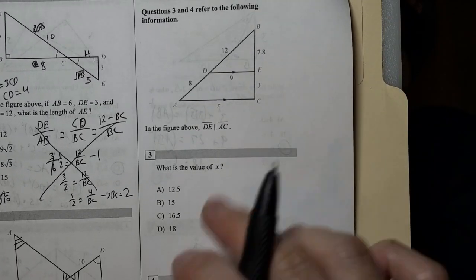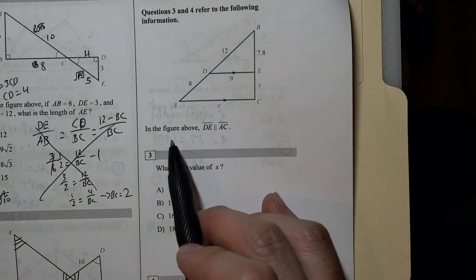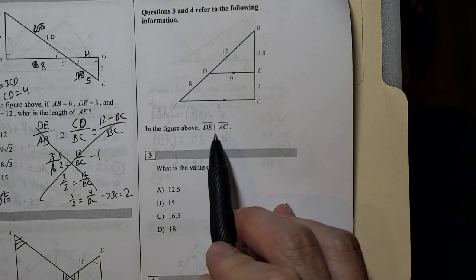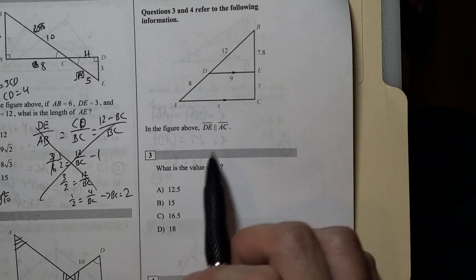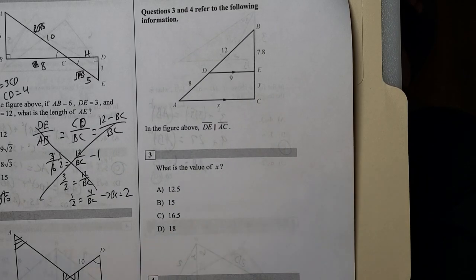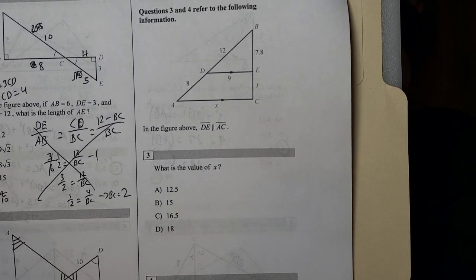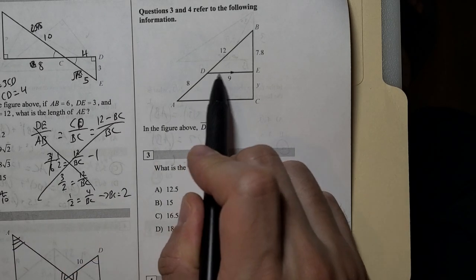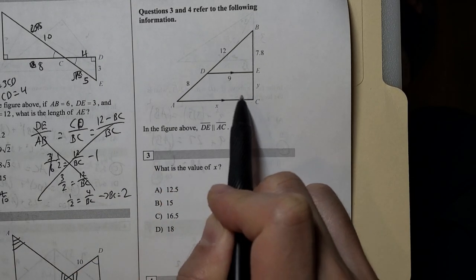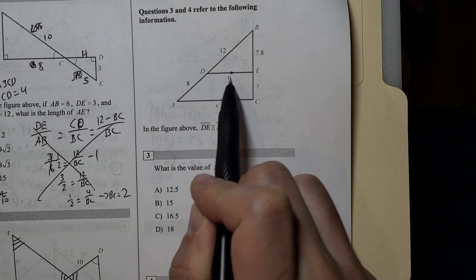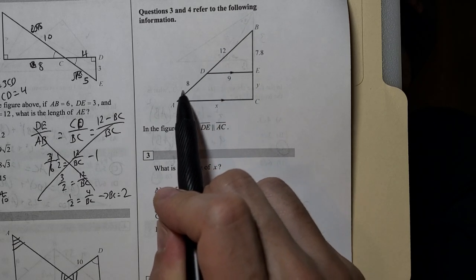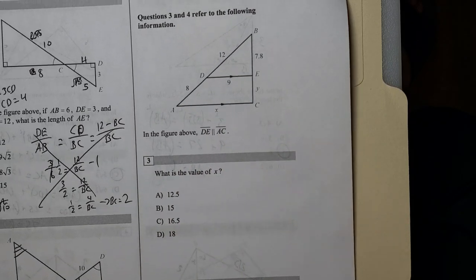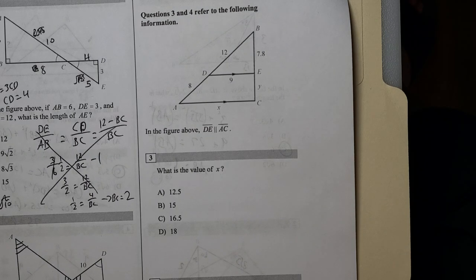Multiple choice. Okay, 3 and 4 refer to the following. In the figure above, DE is parallel to AC. What is the value of X? So there's actually one more theorem that says if there's a line parallel to the base of the triangle, then this parallel line intersects these two sides of the triangle proportionally as well.